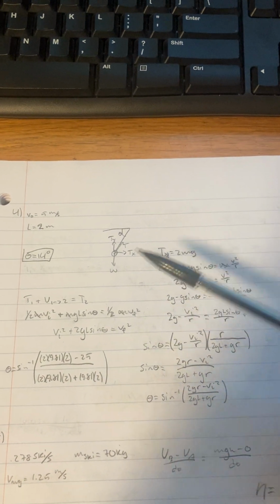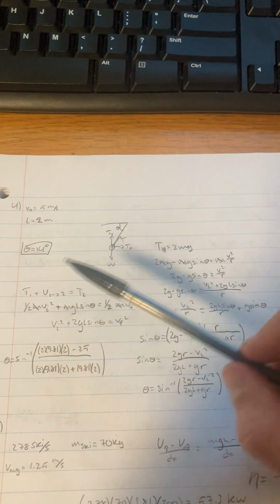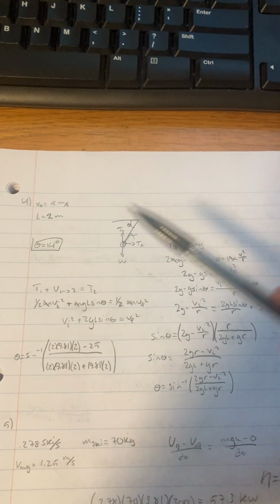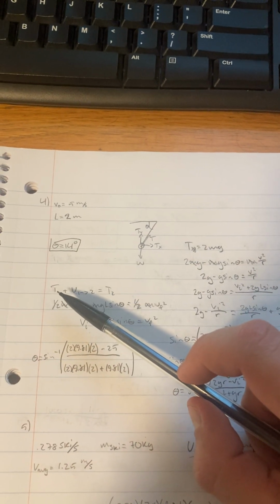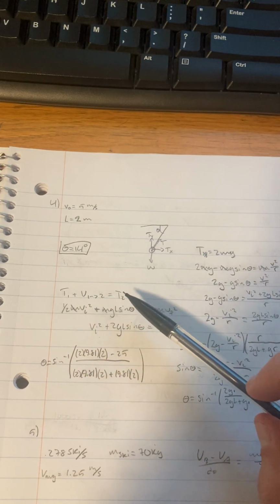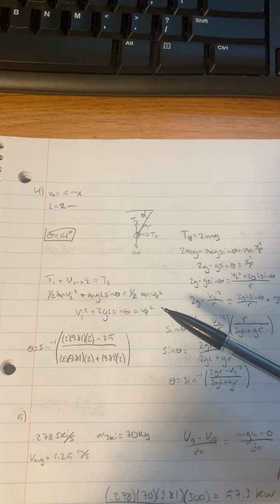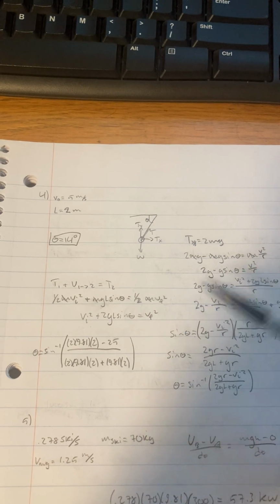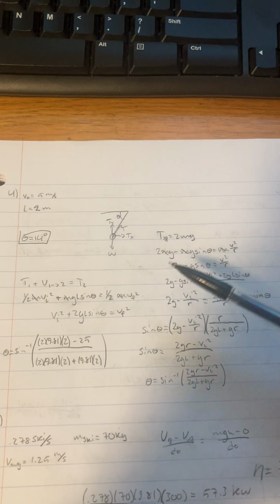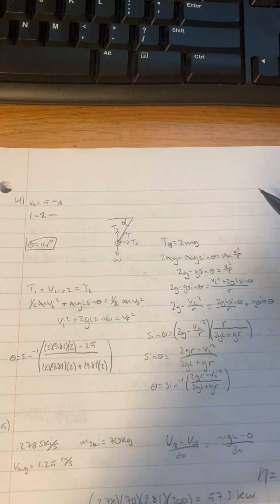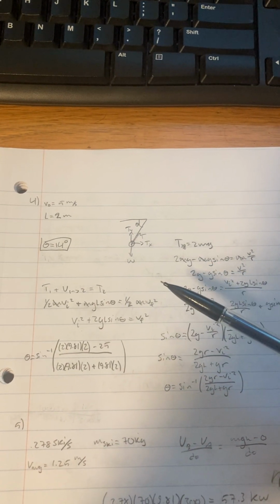Number four, again, kind of the same thing. It's what I've been using for most of it, this initial kinetic energy plus work is equal to final kinetic energy. I use that equation to simplify everything, and then I solve for whatever I need to know. So that's kind of how I did this problem.